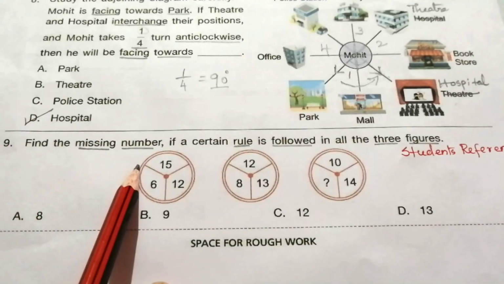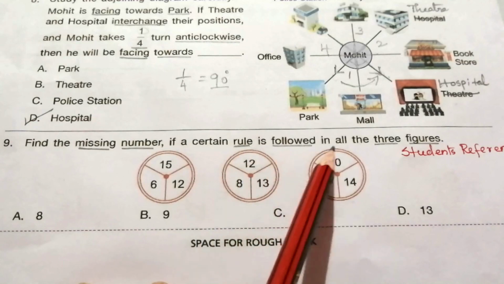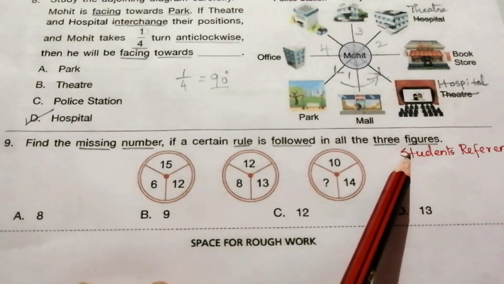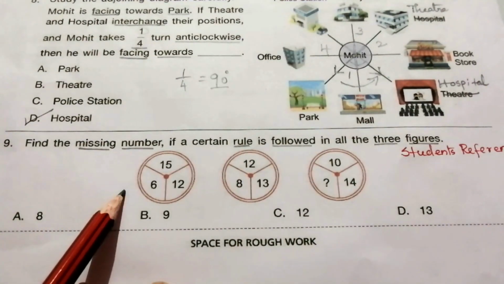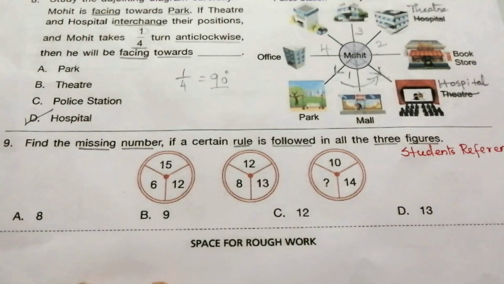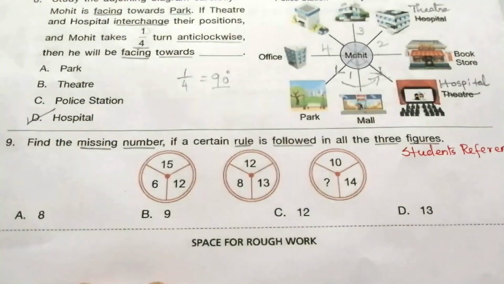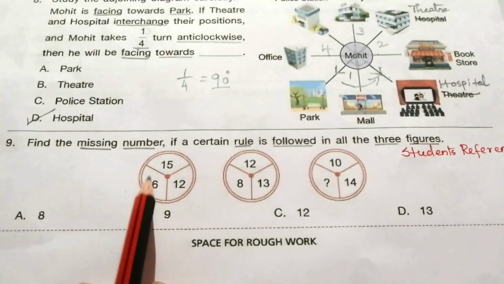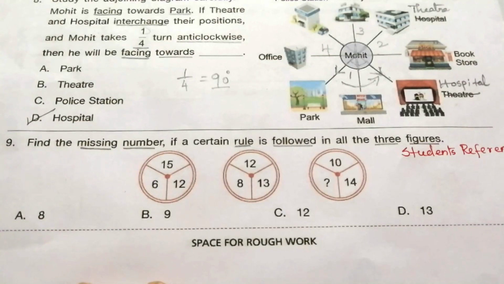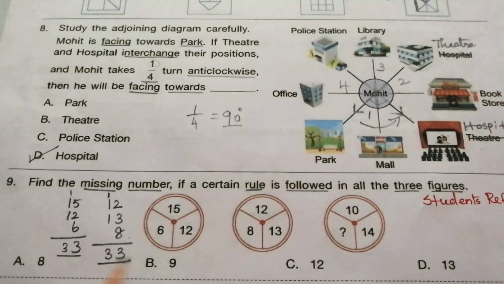9. Find the missing number if a certain rule is followed in all the 3 figures. So look at the given figures and try to find out the answer. How to do this problem? To find the answer, first I'm going to add these 3 numbers. If we add these 3 values, we get 33.